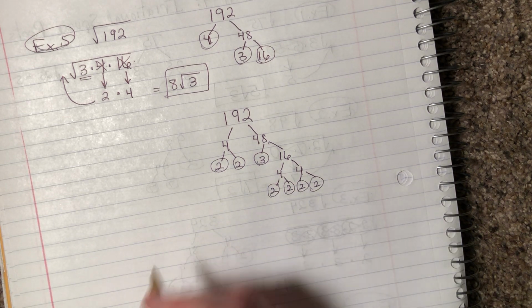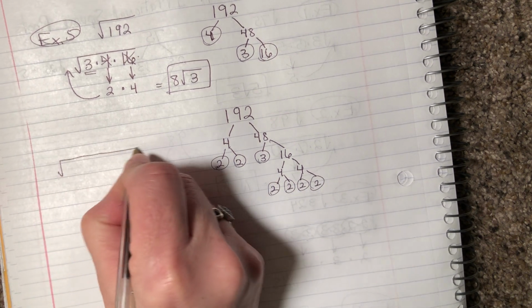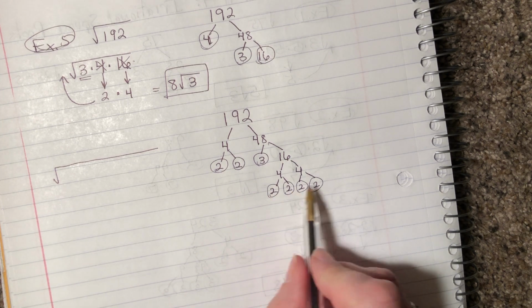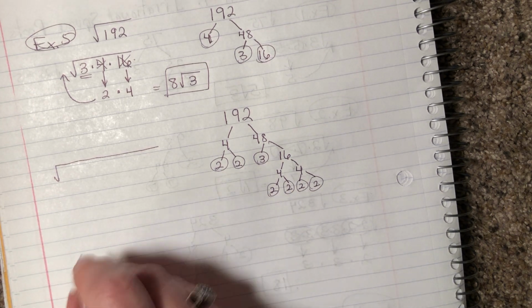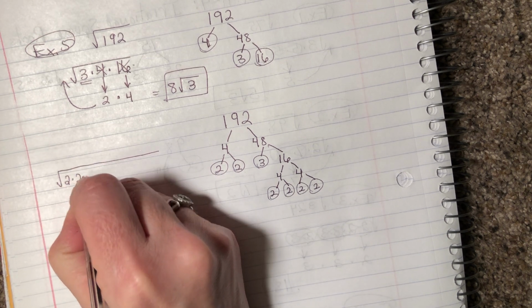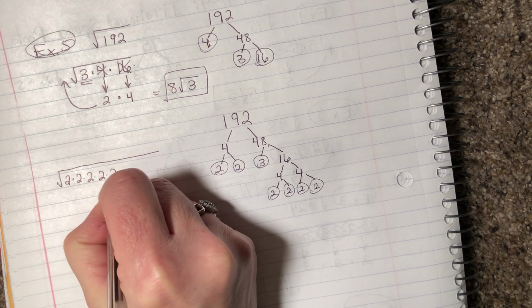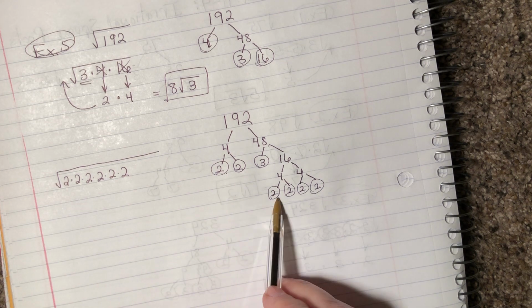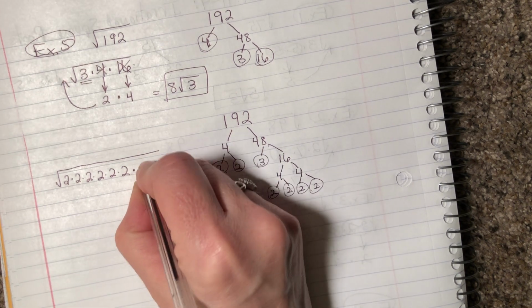But if you're more comfortable doing that, that's fine. So 1, 2, 3, 4, 5, 6. That's 6 twos. Let me make sure 1, 2, 3, 4. Yeah. Times a 3.